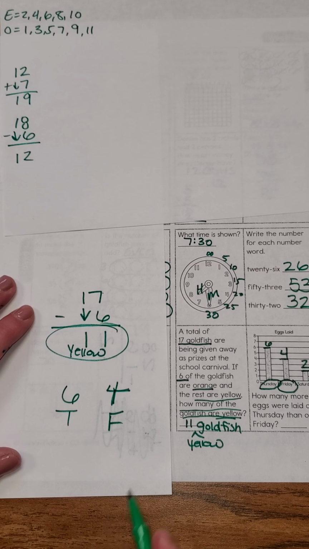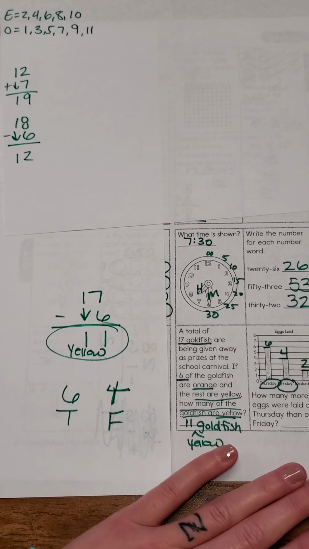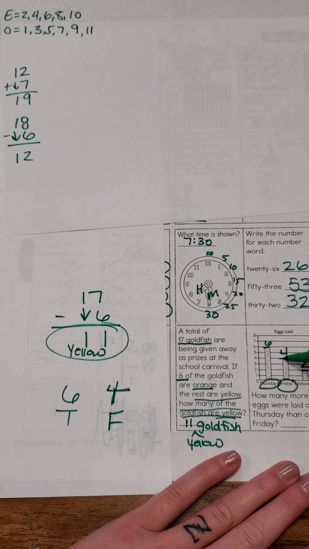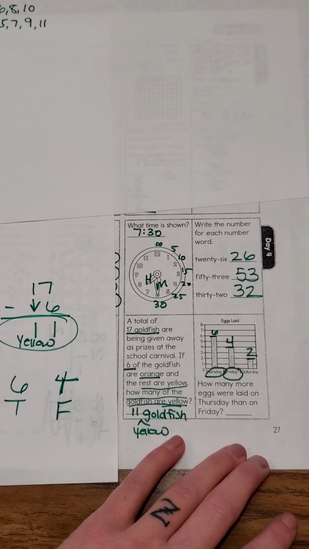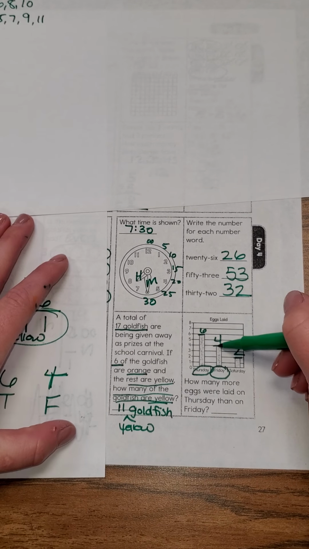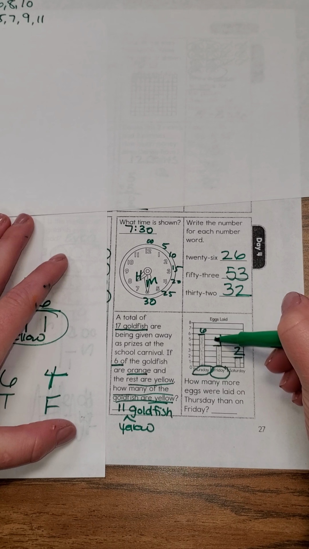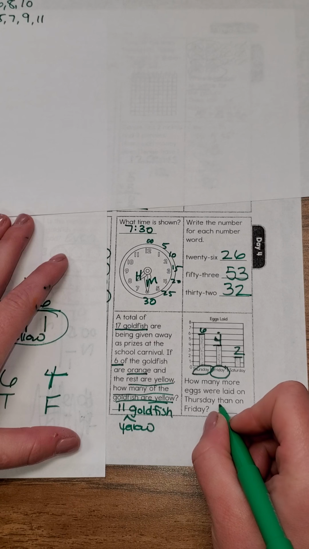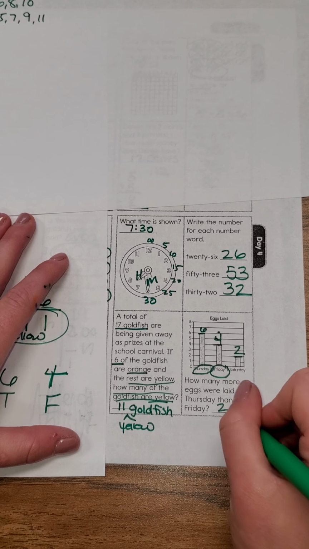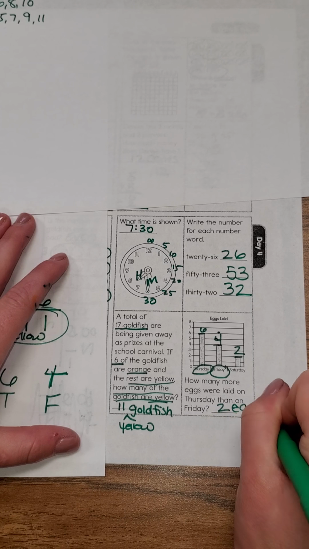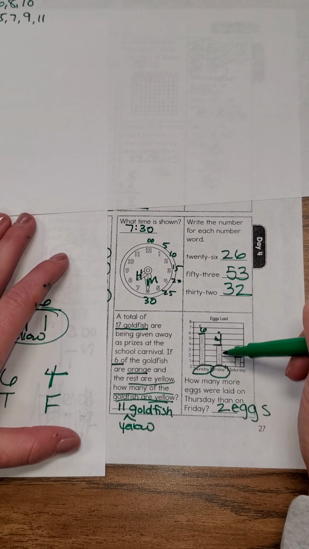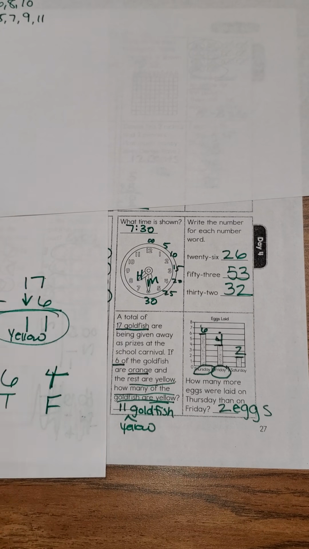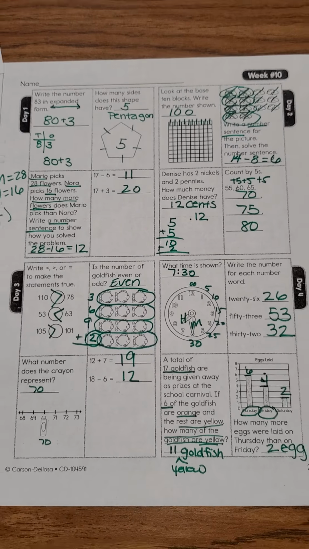It says how many more were on Thursday, so we're trying to find the difference between 6 and 4. 4, 5, 6. So we went up by 2. So 2 more eggs were laid on Thursday than on Friday. There's your week 10.